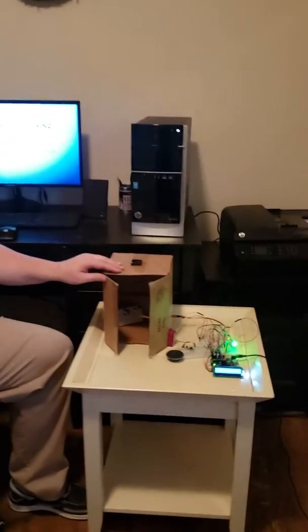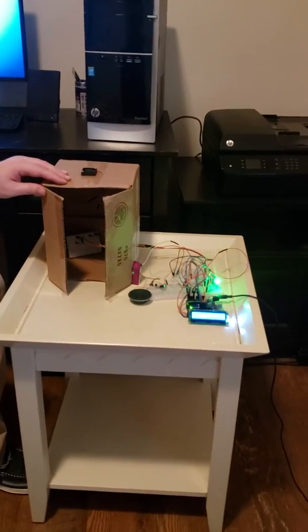This is my mock-up and model of my temperature monitoring system for my capstone project. All of my testing pictures and videos will be part of my slideshow presentation.